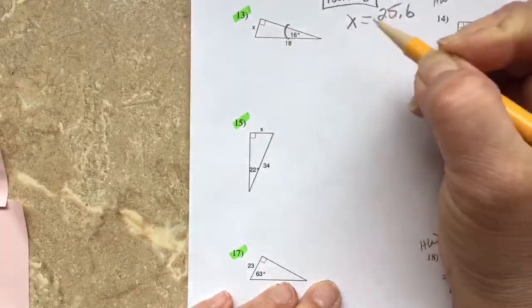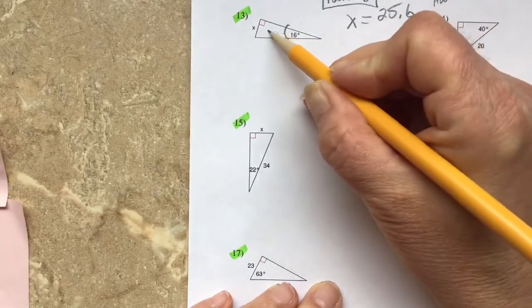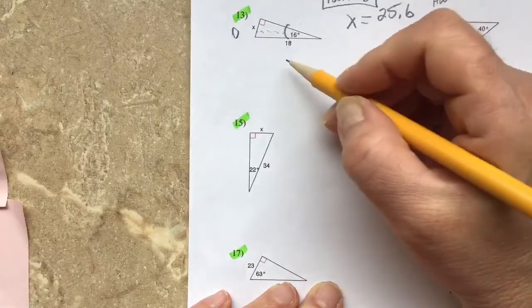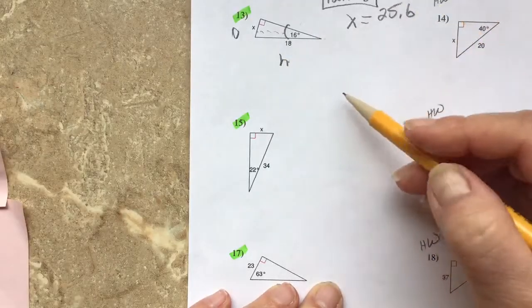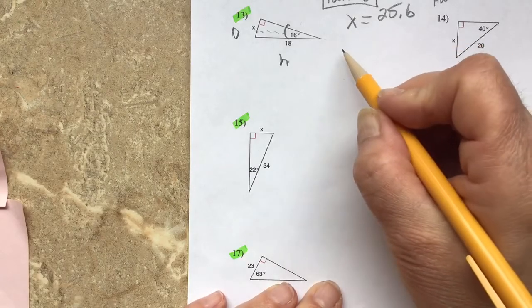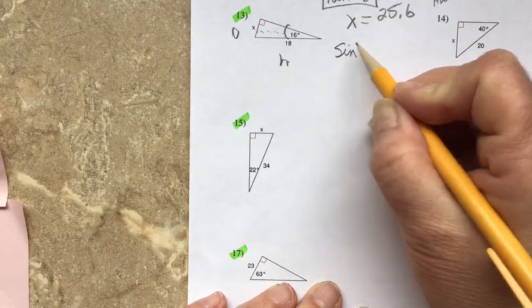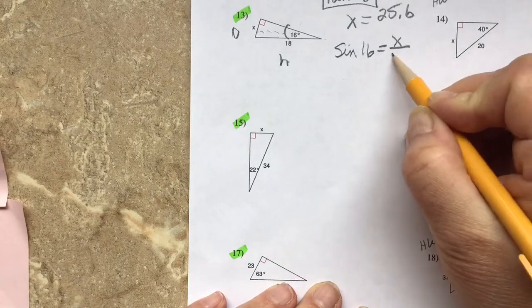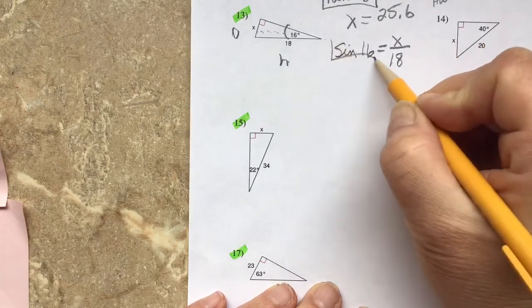Scoop your reference angle. Travel across the triangle. There's your opposite. Here's your hypotenuse. O and H, reference your SOHCAHTOA. So O and H, you need to use sine. So sine of 16 equals opposite over hypotenuse. These are locked together.